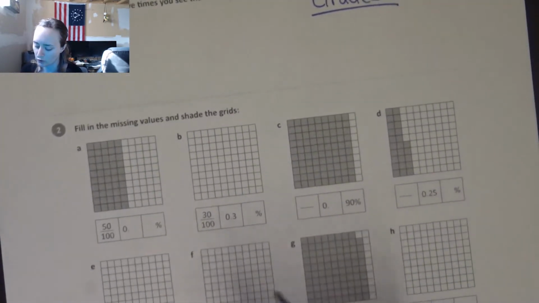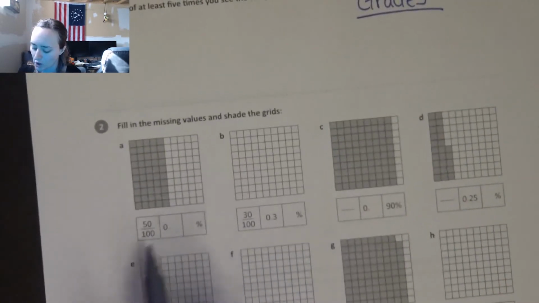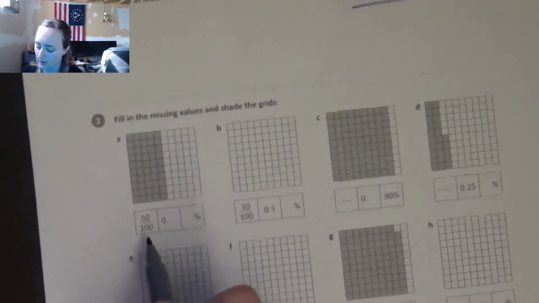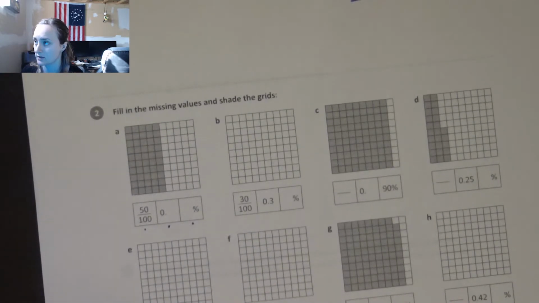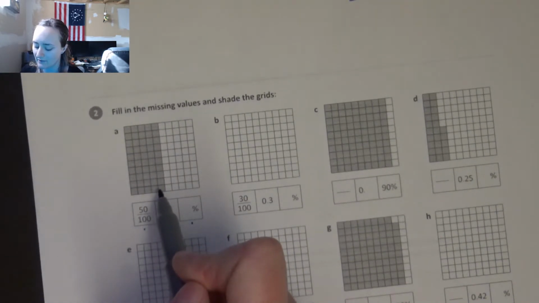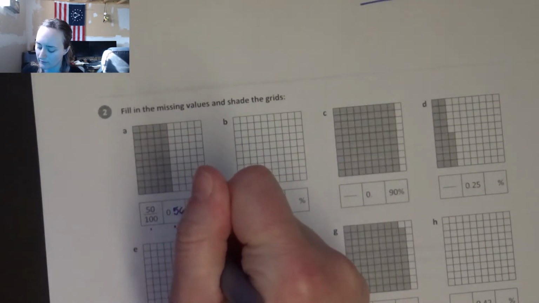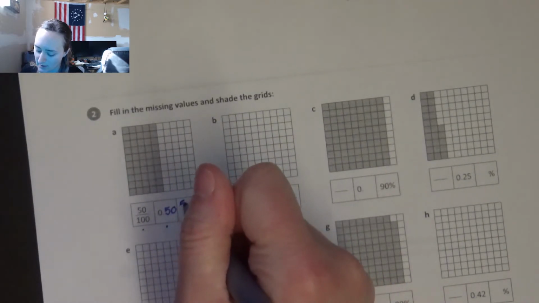Going on to part 2, we're going to fill in the missing values or the missing shades. So each grid is either shaded or not, and then you have the fraction, the decimal, and the percent. So I have 50 hundredths shaded, which is 0.50, or 0 and 50 hundredths, which is the same as 50%.